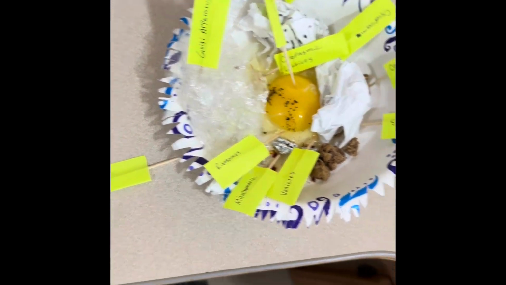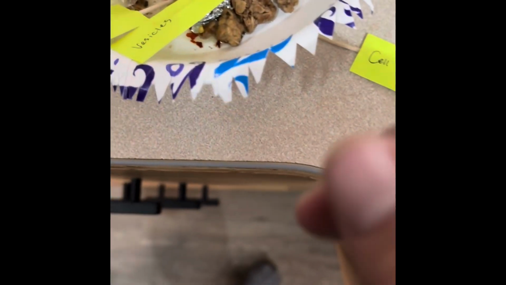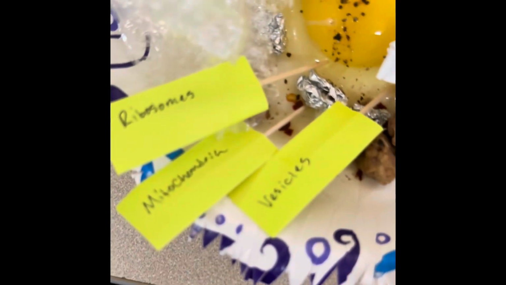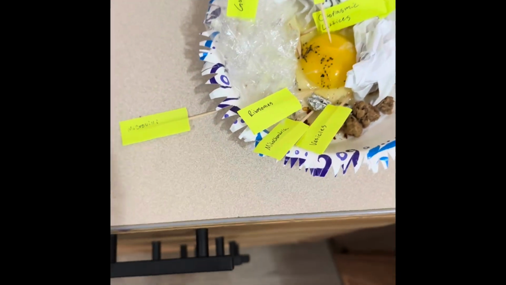And then we have the mitochondria, which are these little pieces of tinfoil. The mitochondria produce energy in the form of ATP by breaking down glucose and also through glycolysis.